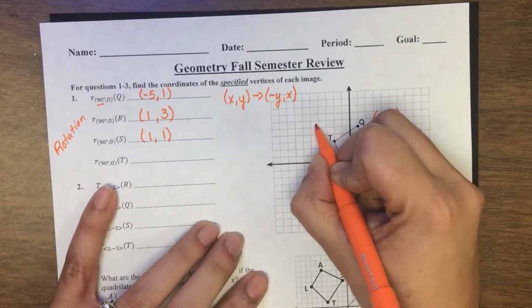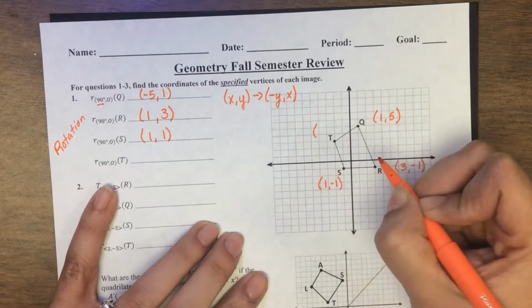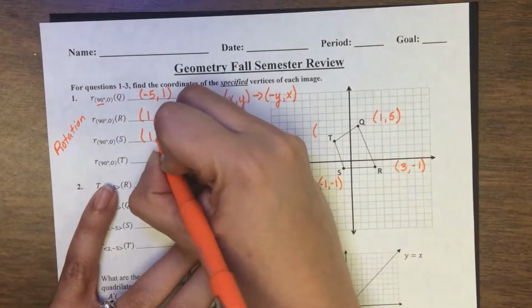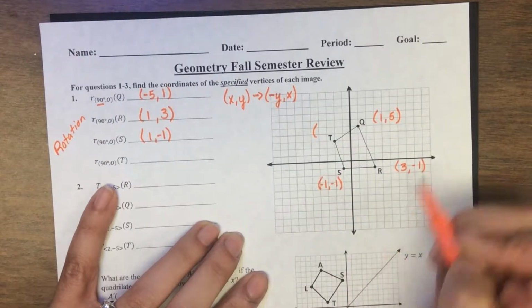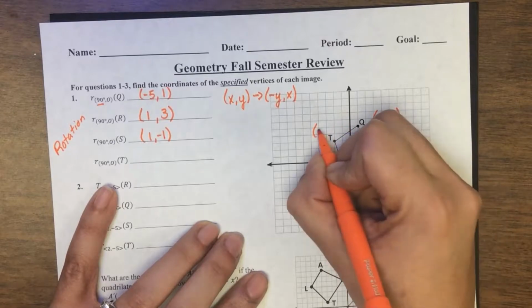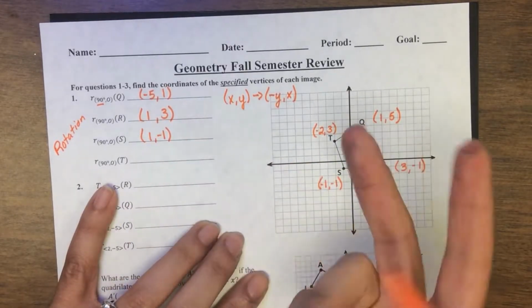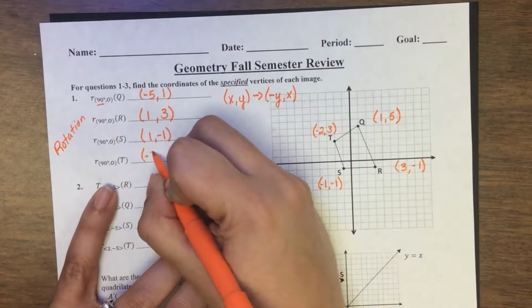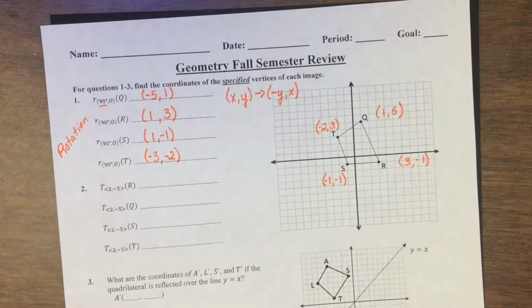And T, which is 1, 2, oh shoot, this is a negative 1. Sorry guys. Negative 1, 1, negative 1. Okay. This is a negative 2, 1, 2, 3, positive 3. Okay. So they switch places and it becomes negative 3 comma negative 2. Alright, so that's rotation. All right, now we're going to look at translation.